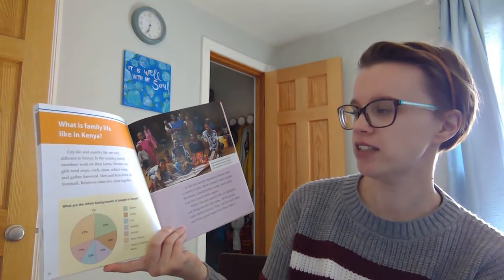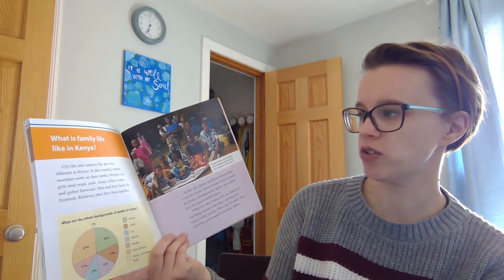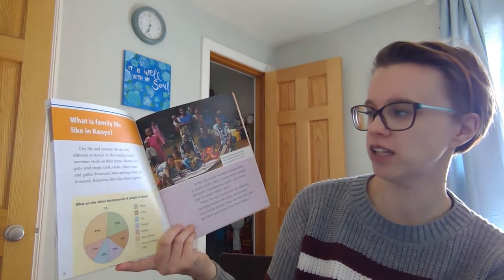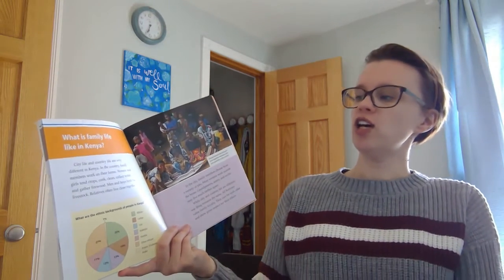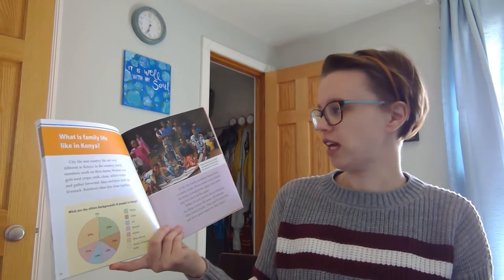City life and country life are very different in Kenya. In the country, family members work on their farms. Women and girls tend crops, cook, clean, collect water, and gather firewood. Men and boys herd the livestock. Relatives often live close together.